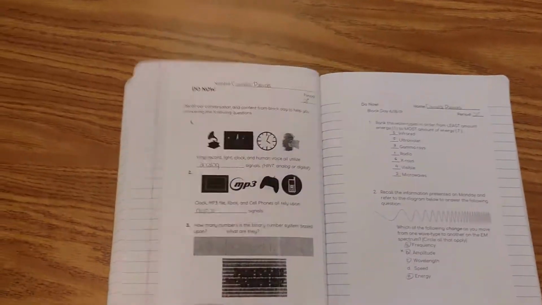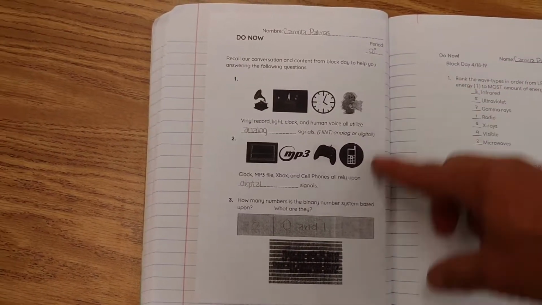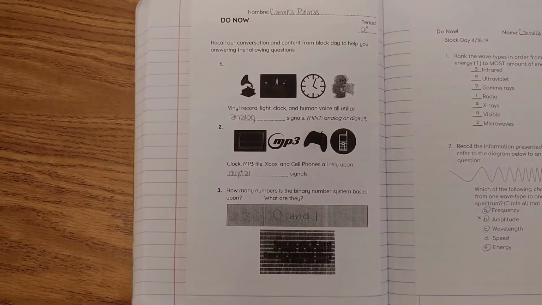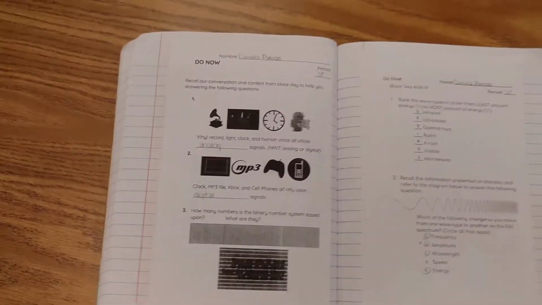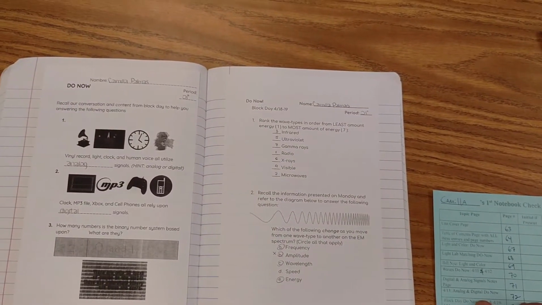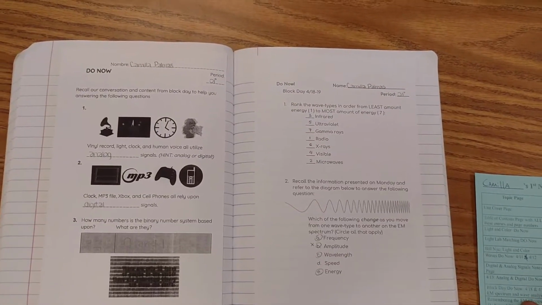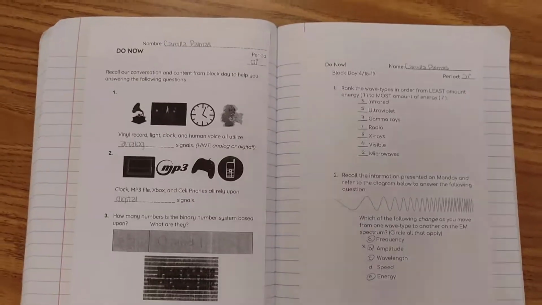The next page should be the analog and digital due now. Now some of the periods are going to have one that looks a little bit different because we changed this halfway through, but you should have a due now that talks about the differences between digital and analog signals. The next entry should be the block day due now from 418 and 419. That was where we did the electromagnetic spectrum and wave analysis.